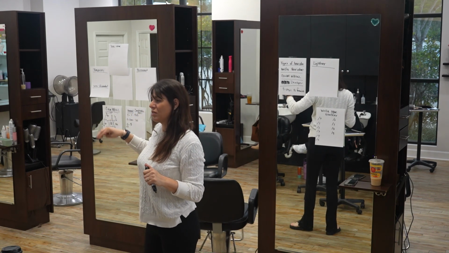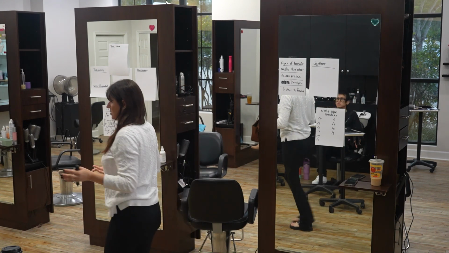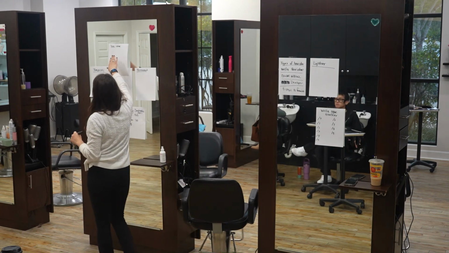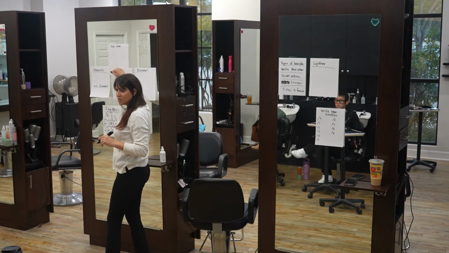As a standard, 2 ounces. Okay. So this is based on 2 ounces of color. If you mix less than 2 ounces, you have to adjust it accordingly. Okay?